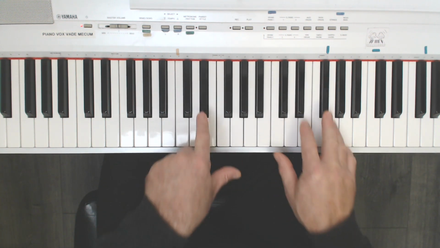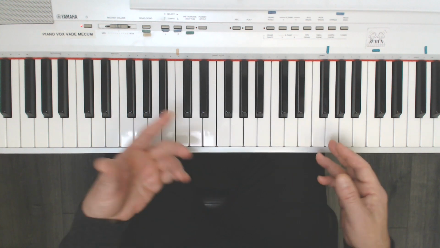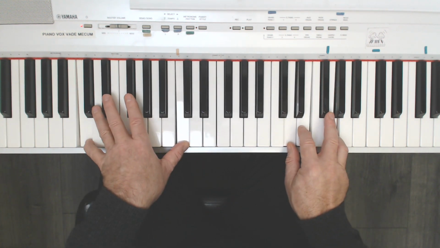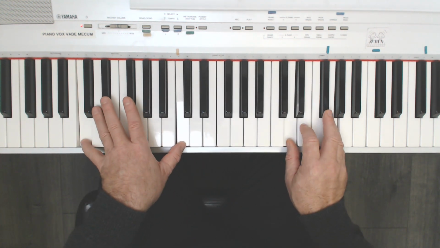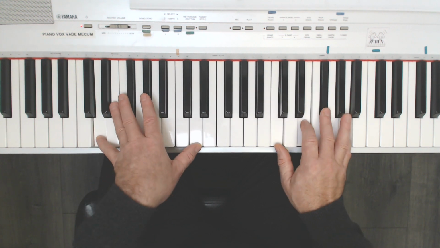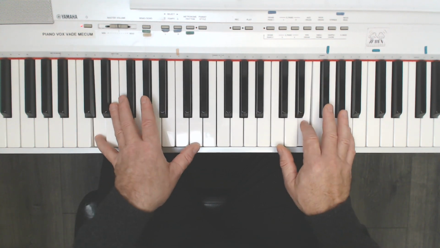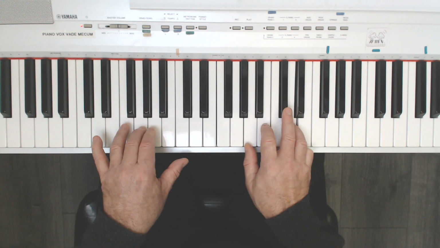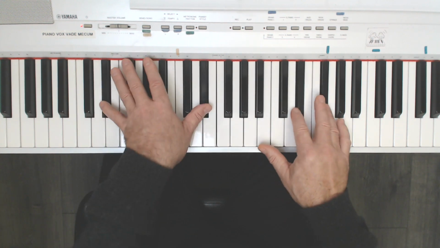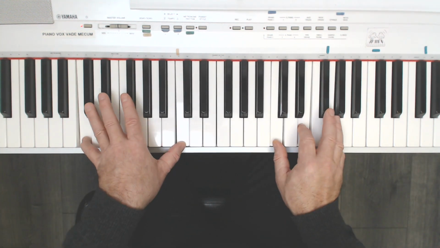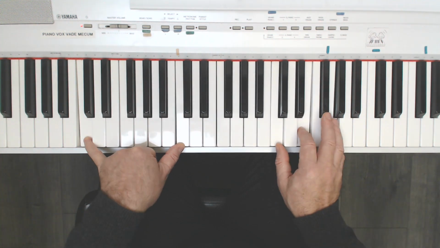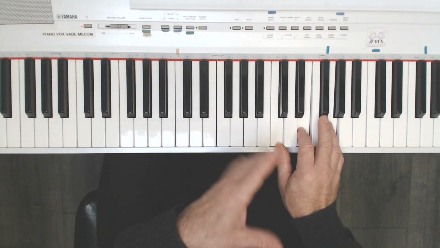1, 2, 3, and then 4, and then like this. Love me tender, love me sweet. For example, never let me go. 2, 3, 4, and then boom, you have made... You see. But if you don't want, you don't play it, of course, like this.